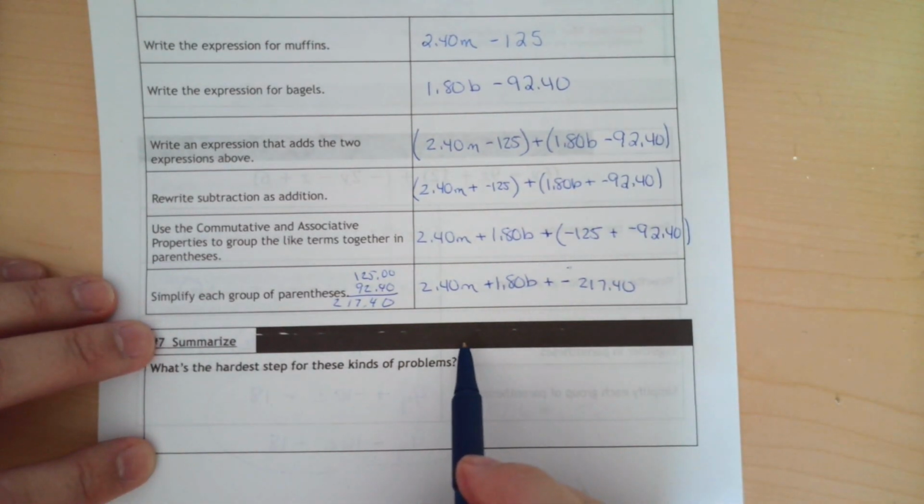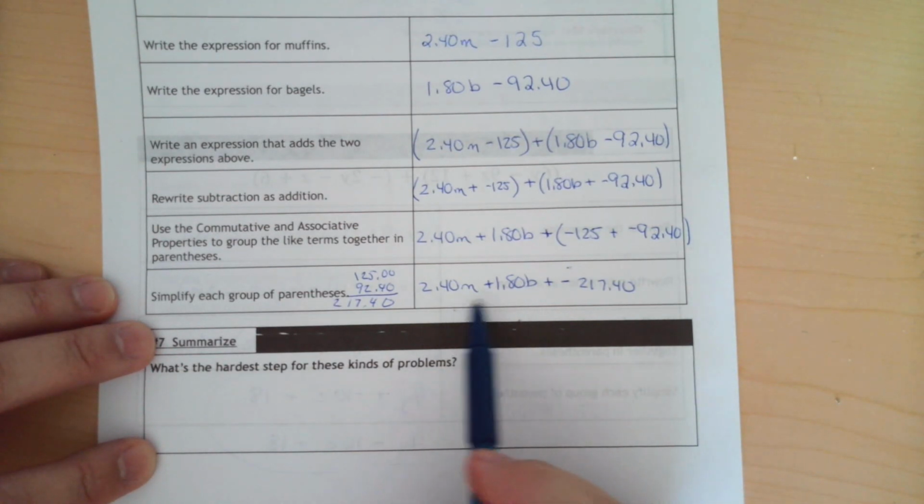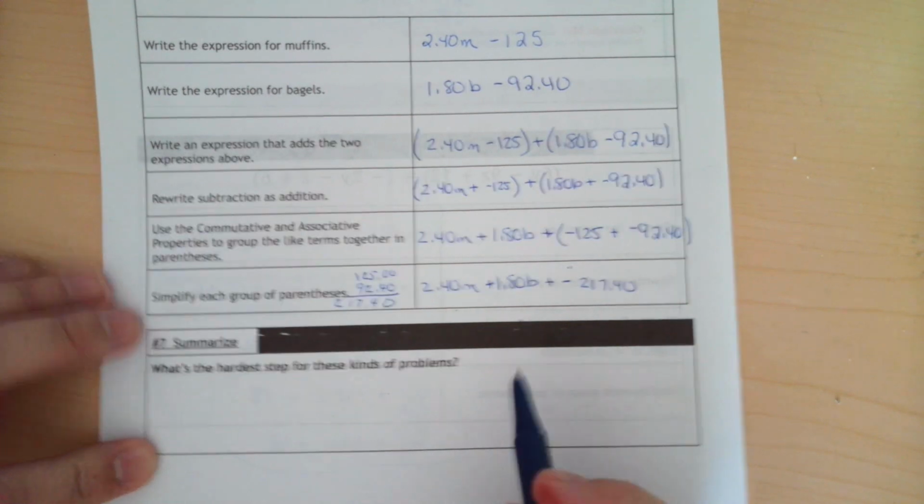So that's how you add two expressions together that have different variables. The variables don't get combined together because we're talking about two different things. We're talking about muffins and then bagels. So we don't add them together to make something else.